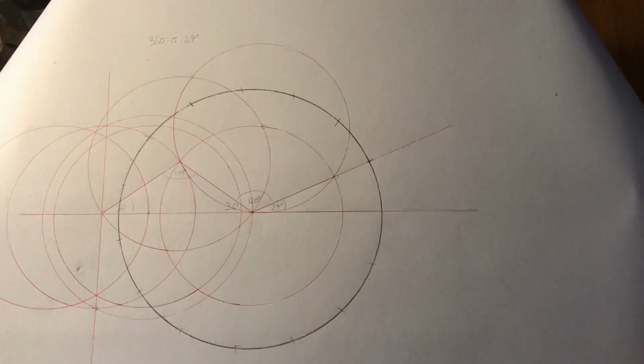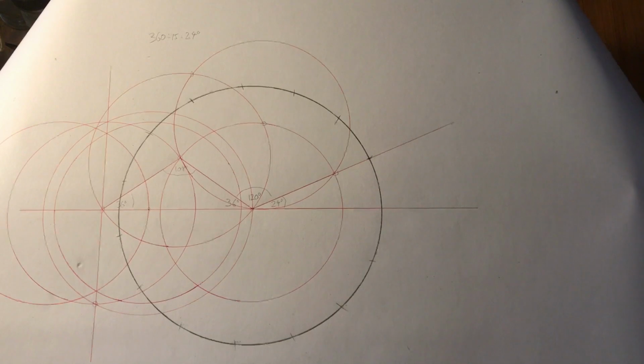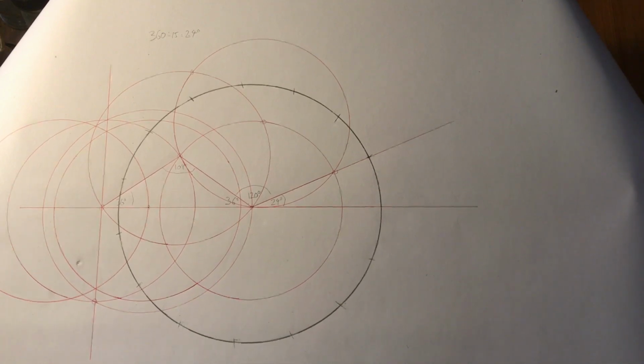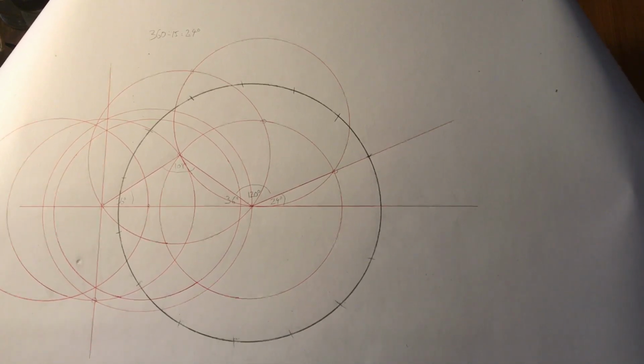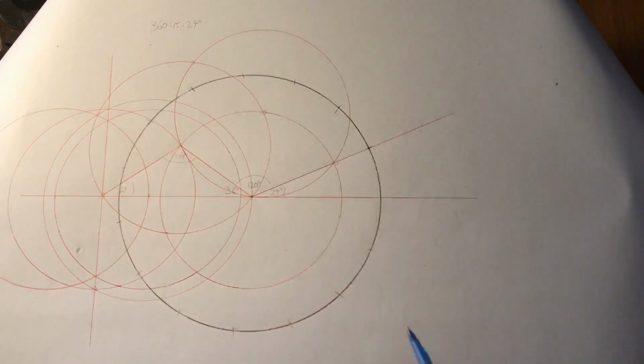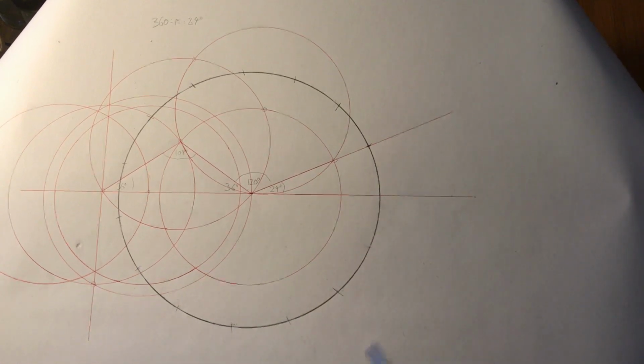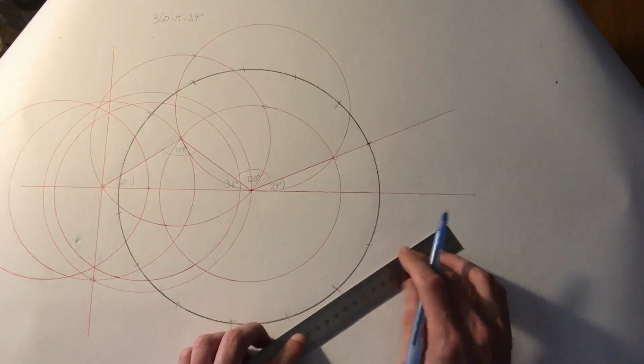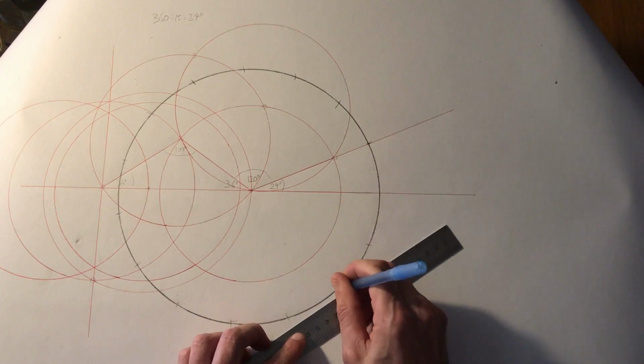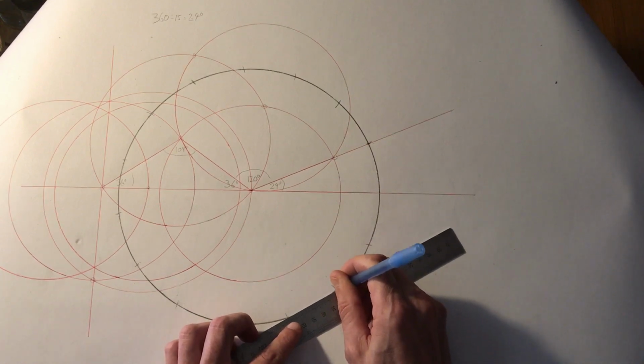Now I'm going to go to blue. I wish I had a finer point to do this next part, so I just want to differentiate from the red construction lines in the back, and now it's just a matter of drawing that star. Actually, I will do the polygon first. I'm going to go from point to point and create the polygon, the 15th.